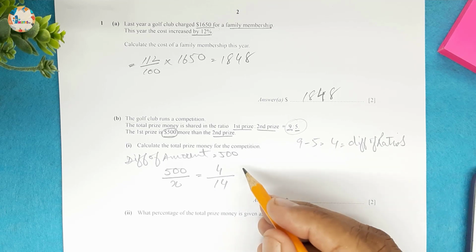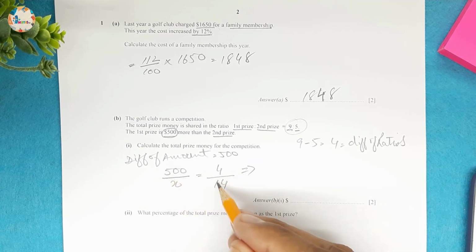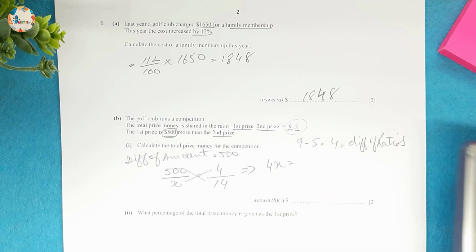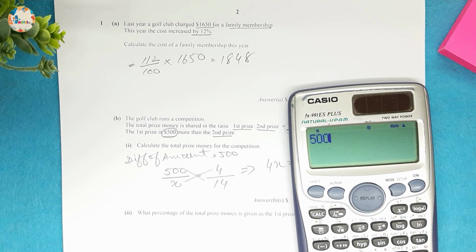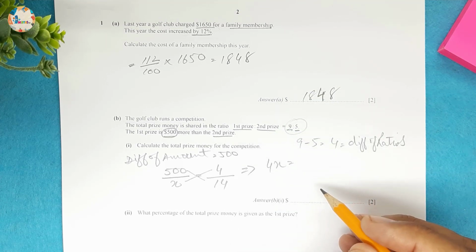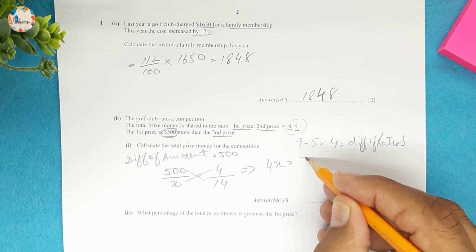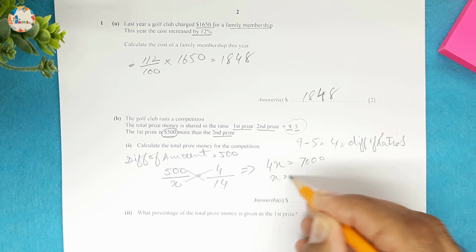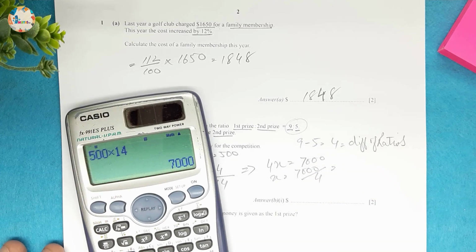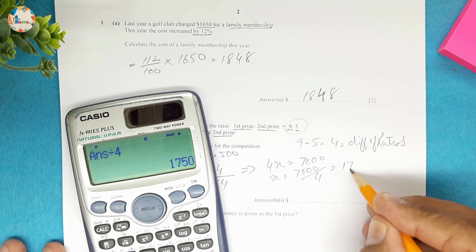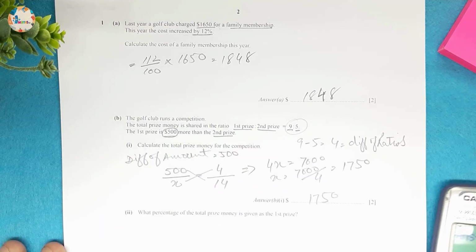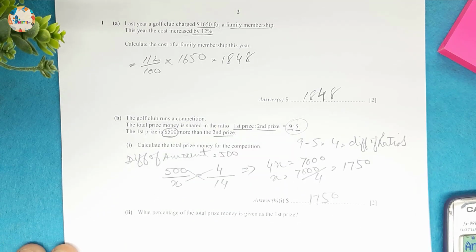This will be our equation, and this implies we can cross multiply, and it will be 4x is equal to 500 times 14. So 500 multiplied by 14 will be 7000, and x will be equal to 7000 divided by 4, which will be $1750. So $1750 will be our answer for this part.